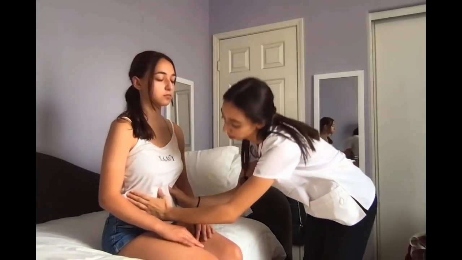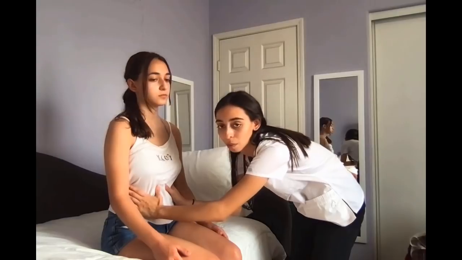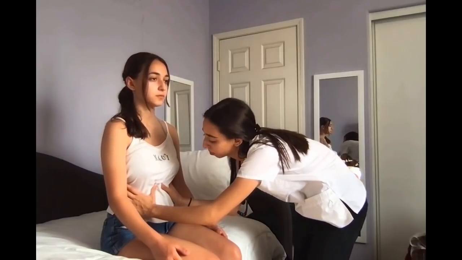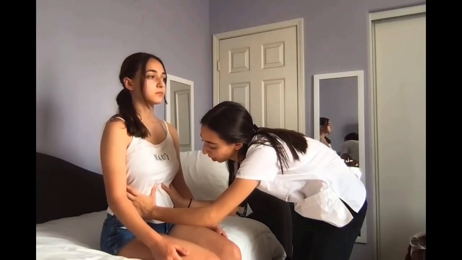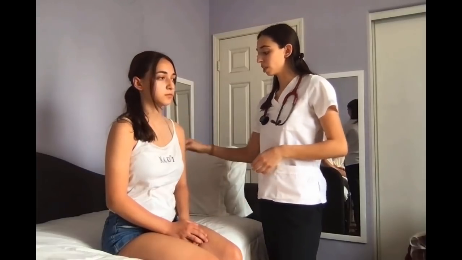Next, I'm going to check the intercostal angle. I'm going to place my hands kind of like a butterfly on the sides of her rib cage, and I'm going to kind of press in right here in the middle with my thumbs and have her take a deep breath in and out. So the anterior intercostal angle was equal bilaterally, so her chest expansion was symmetric. Next, I'm going to move on to the lateral chest.